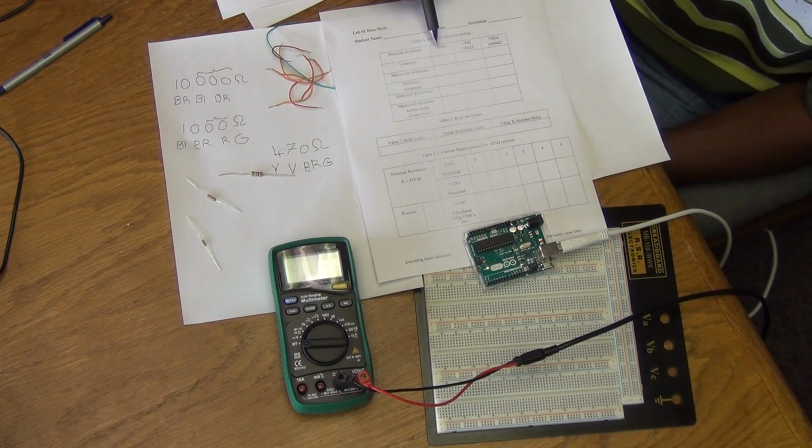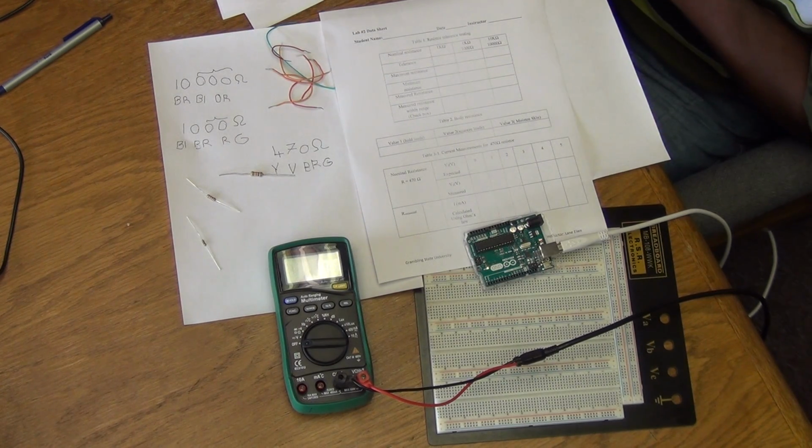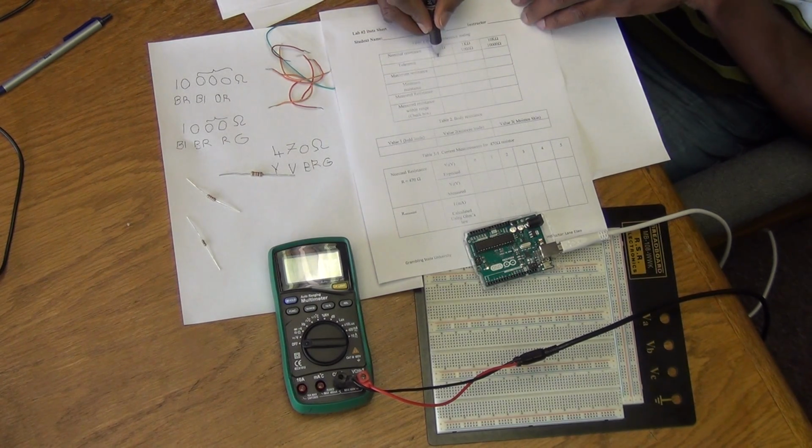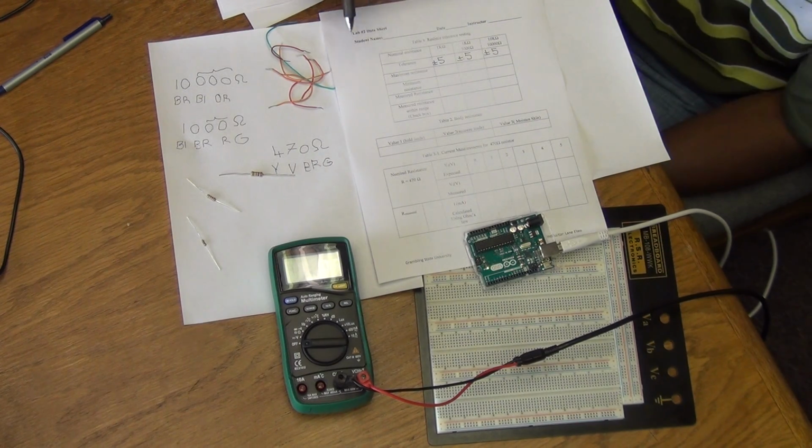So for each of these, the tolerance is going to be plus or minus 5%.